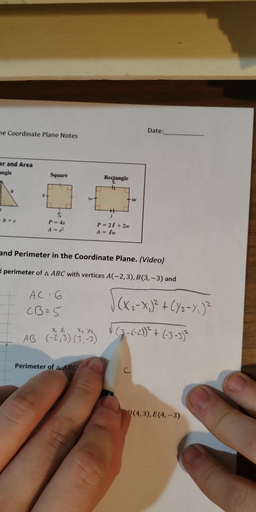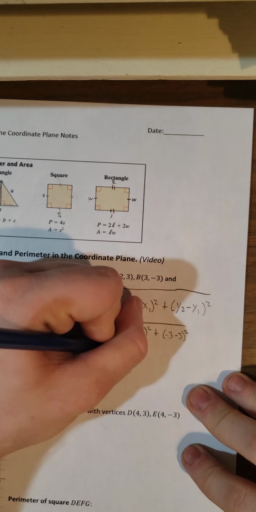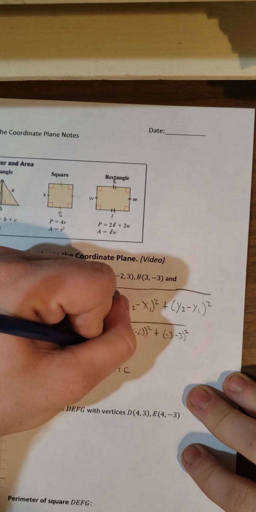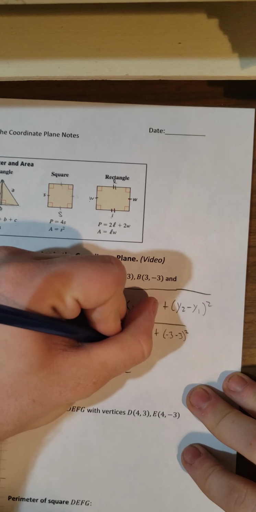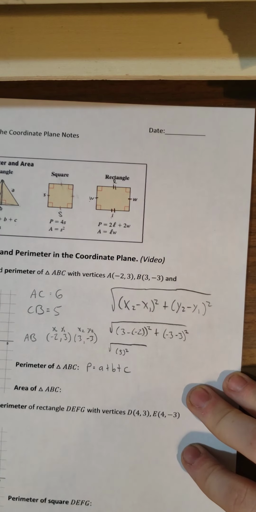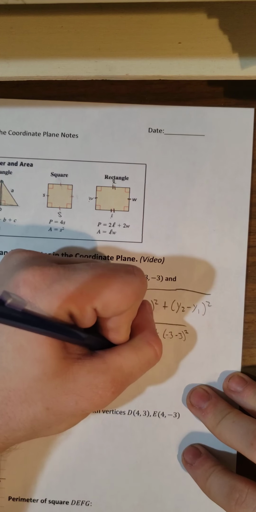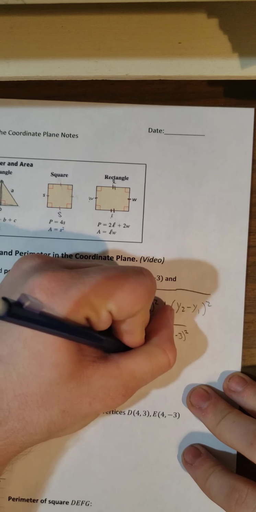If we simplify, 3 minus -2 would simplify to a positive 5, so we take 5 squared. And -3 minus 3 would simplify to -6.